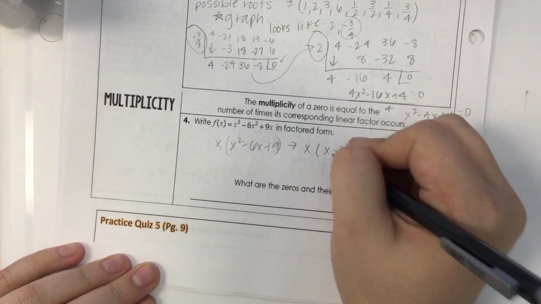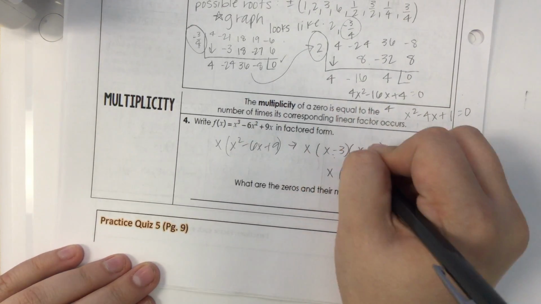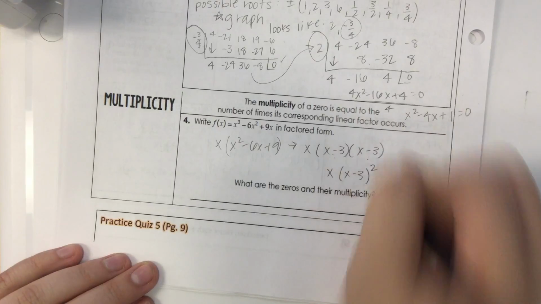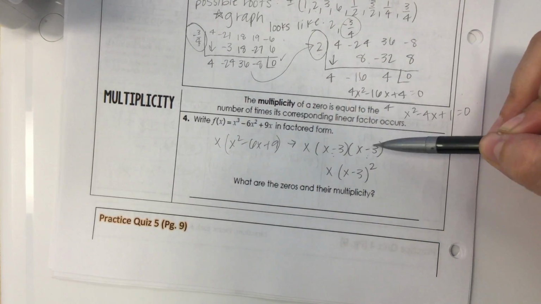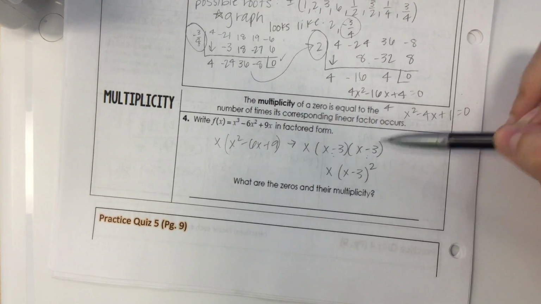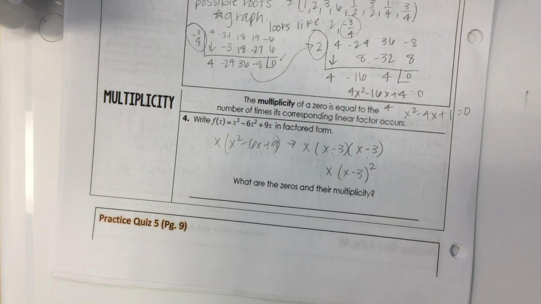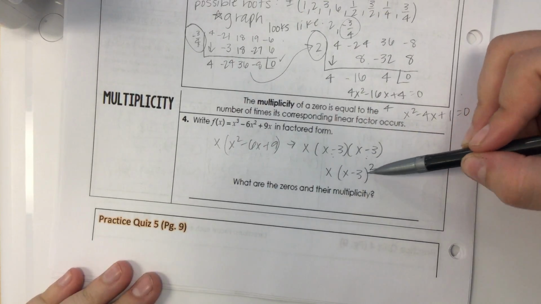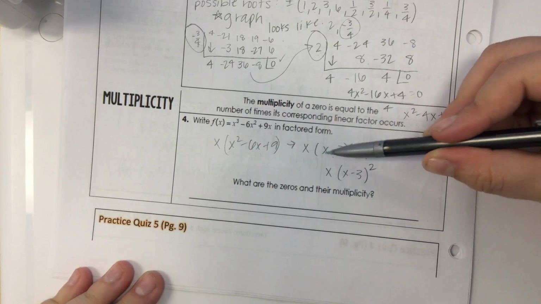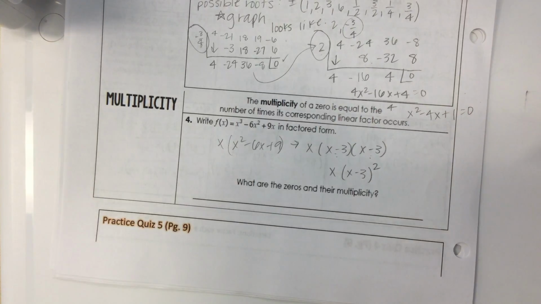So whenever you see something that occurs twice, you can write it with an exponent. And how that works is something times itself is said to be squared. If I said 5 squared, well, that's 5 times 5. It works the same thing with linear factors. X minus 3 squared is the same thing as x minus 3 times x minus 3.